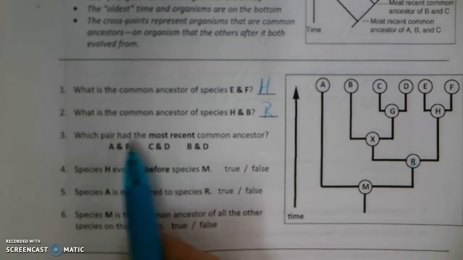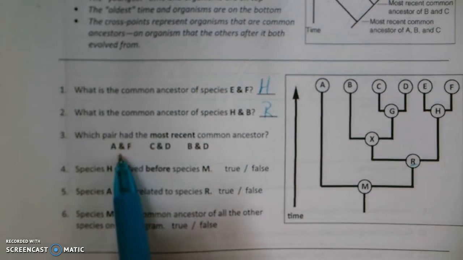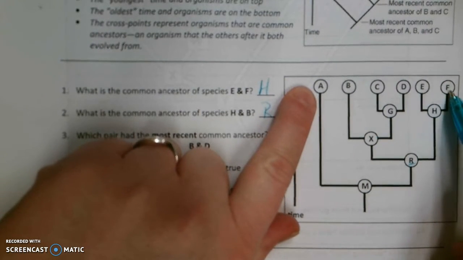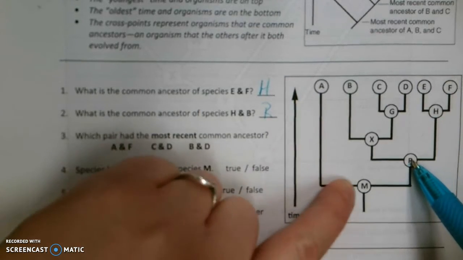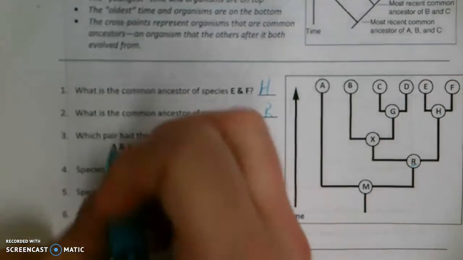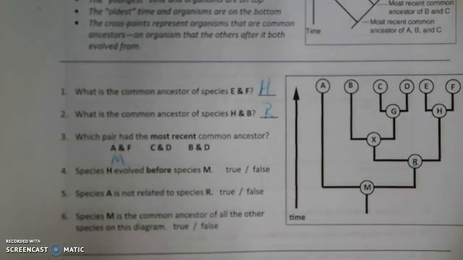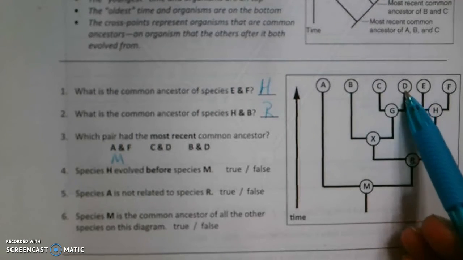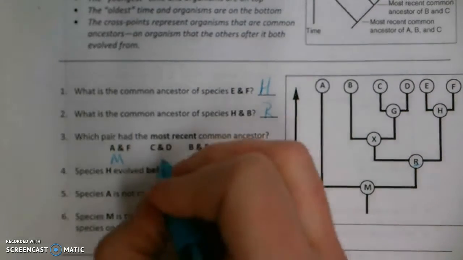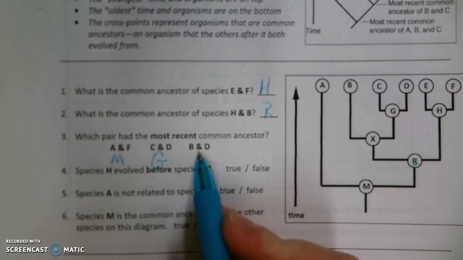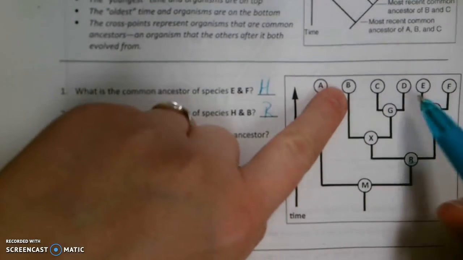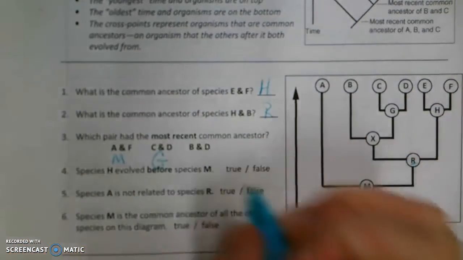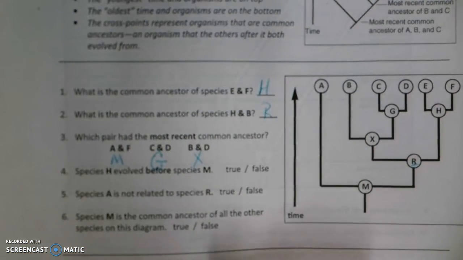Alright, so let's look. Which pair had the most recent common ancestor between A and F? I'm going to take my finger on A, take my finger on F, and trace it back. And you see that it's M, so I'm going to write an M right here. Then for C and D, I've got C here, D here, not too hard to trace that back. You can see that it is G. And then B and D, okay, keep going. I see that they meet at X as their common ancestor.